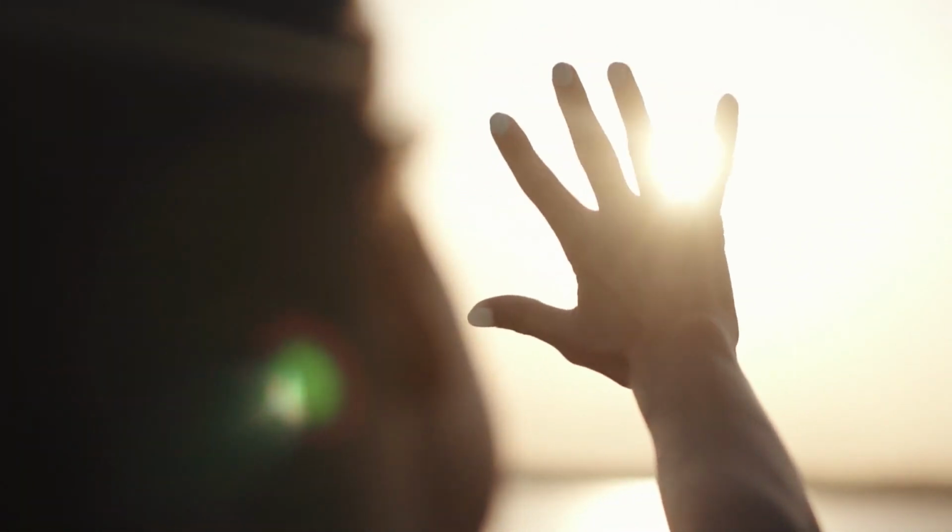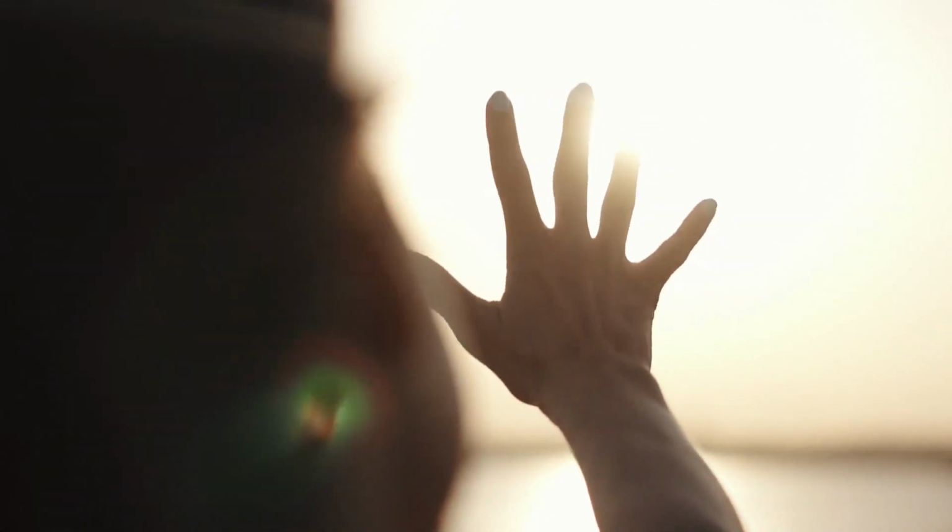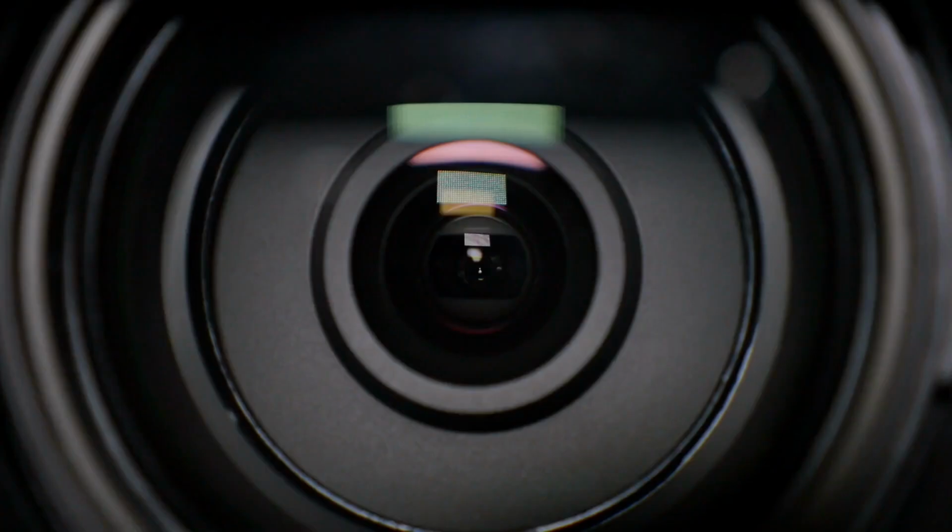Light is a special kind of energy that helps us to see the world around us. When you look at an object, light bounces off that object and enters your eyes. This is how you can see things. Cameras also use light to capture images.